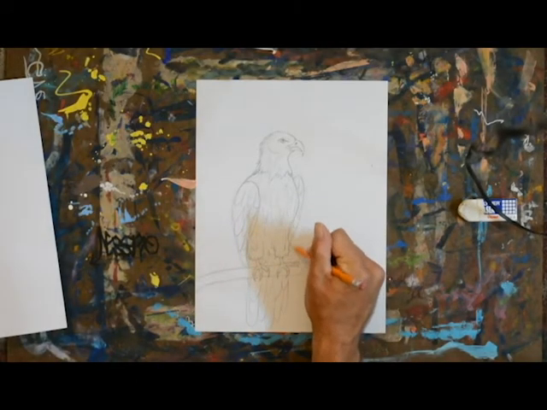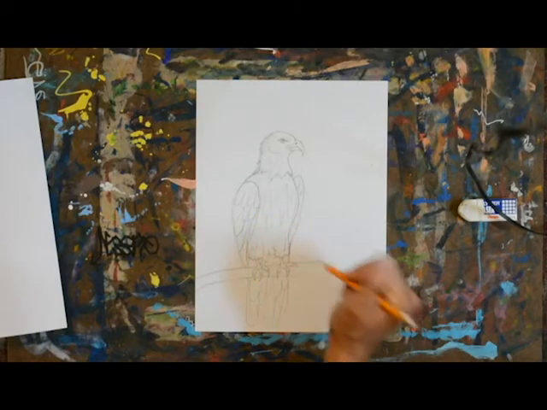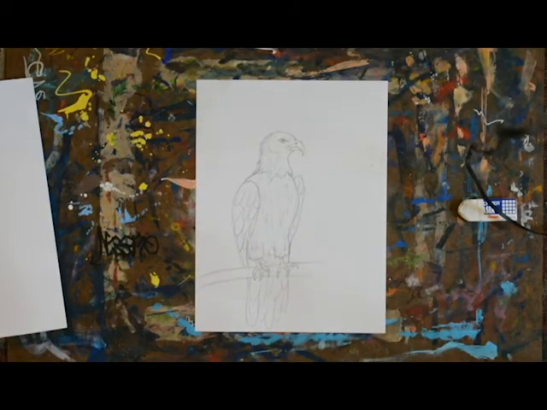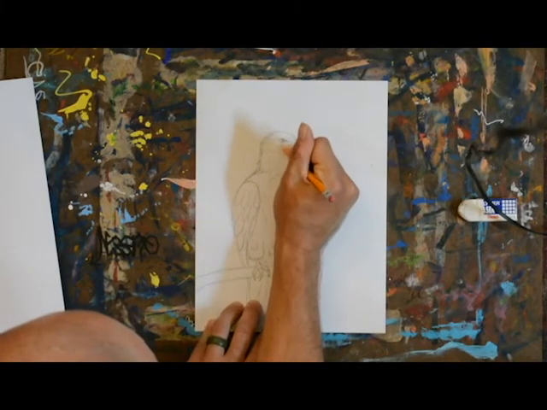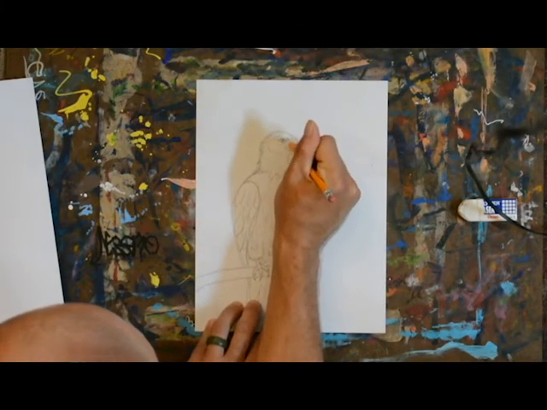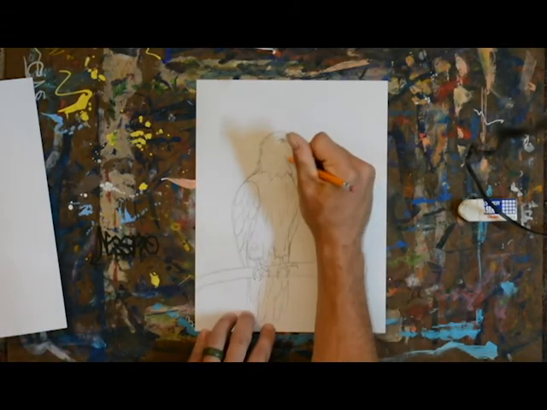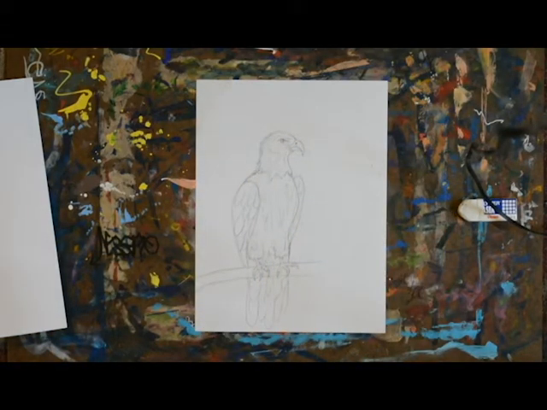And then we're going to connect it. Actually, I see this little space right here. So we're going to add that. That'll be part of the tail feathers. Okay, so I think we're good now. I'm going to add a few more little lines. Just like, you know, little random detail lines here or there.